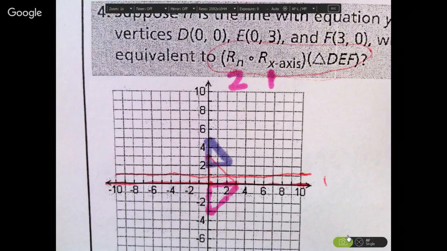The only thing is, I still have to think about reflecting twice to figure out which direction it would go. I think the order of this is going to make that difference of which direction it goes. If I would have flipped across Y first, it would have been here, and then I would have flipped across this, it would have flipped down. Can you guys see that? If I switch these orders, then it would be down.